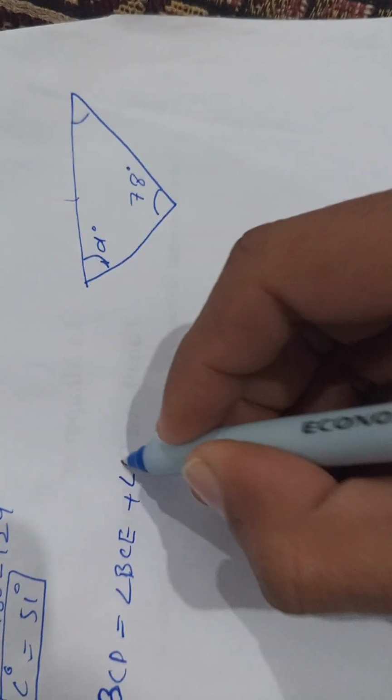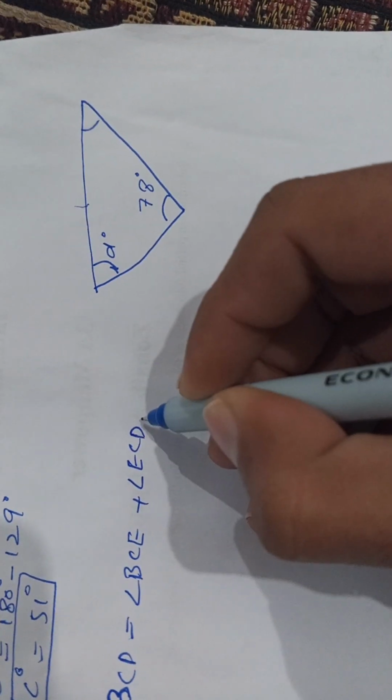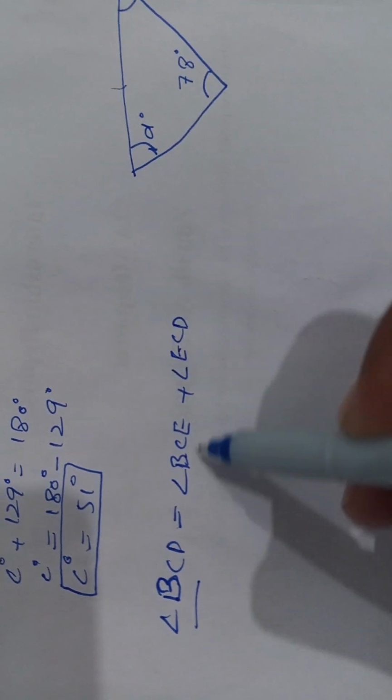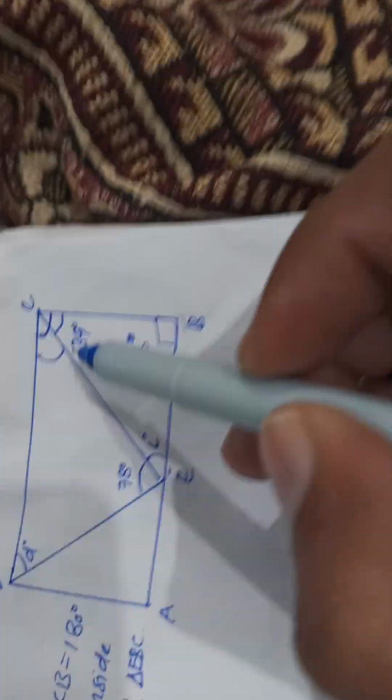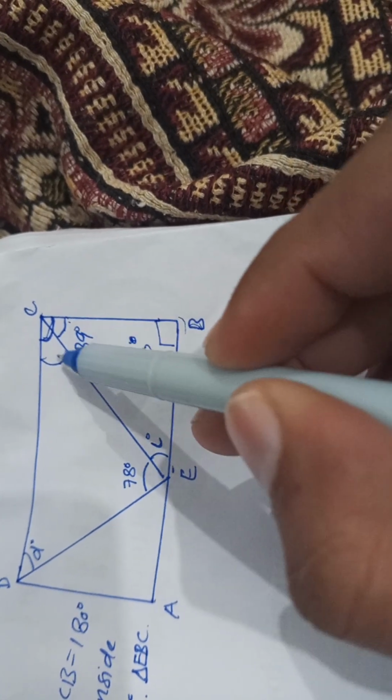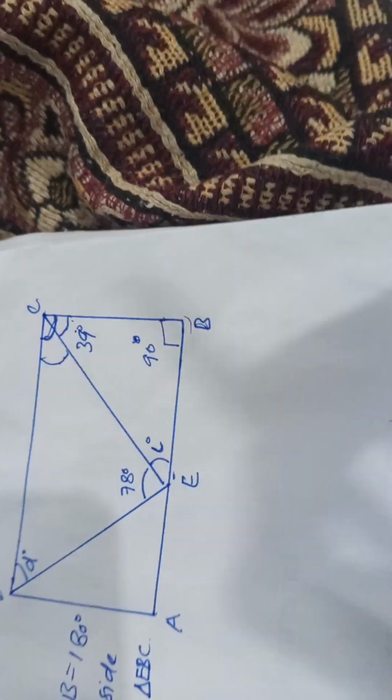This one is a whole angle, this has been divided into two parts, this part and this part. I have written it in equation form.